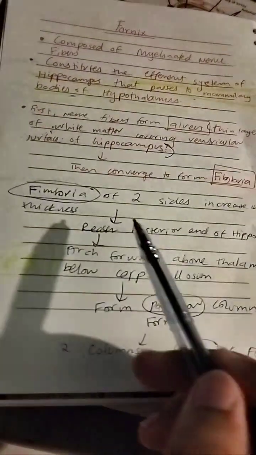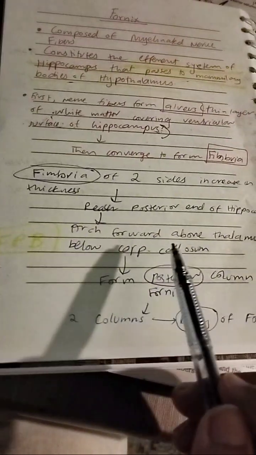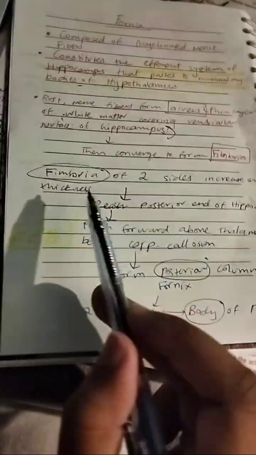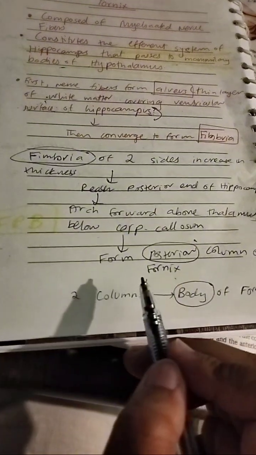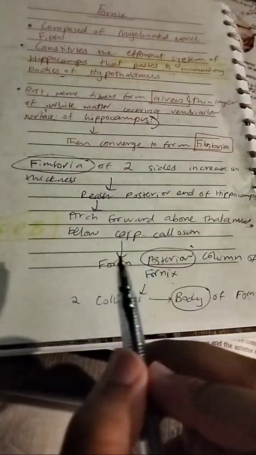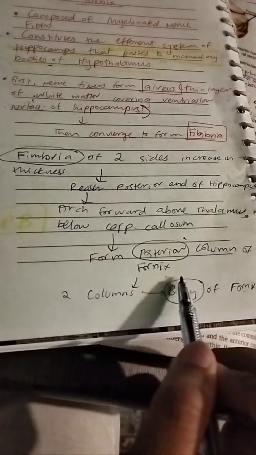The fimbriae of two sides will increase in thickness, and they will reach the posterior end of the hippocampus and arch forwards towards the thalamus below the corpus callosum. So please remember FPB for this. Fimbria are going to form the posterior column of the fornix, and then they're going to form the body of the fornix by the joining of the two columns. So FPB: fimbria will form the posterior column of the fornix, which will form the body of the fornix.